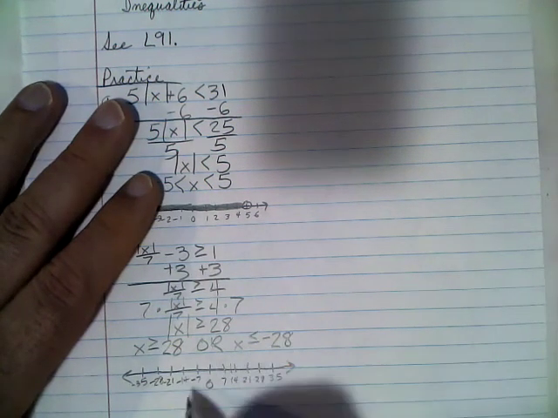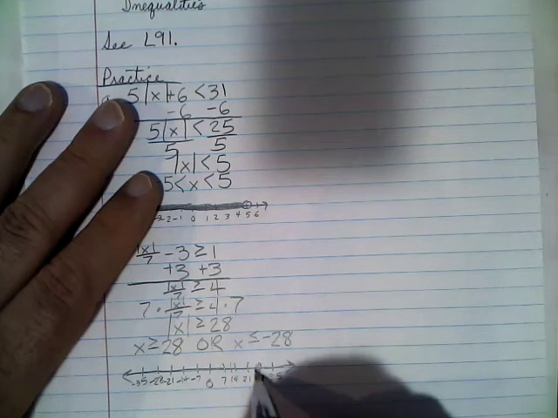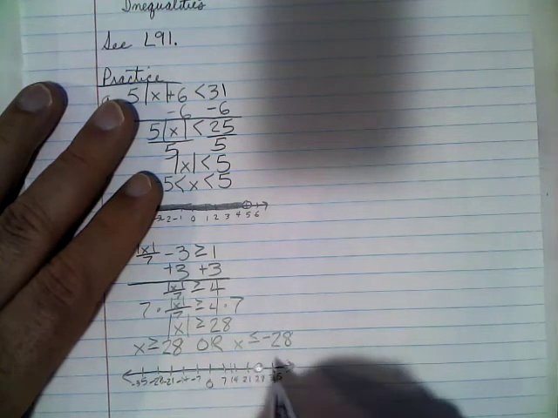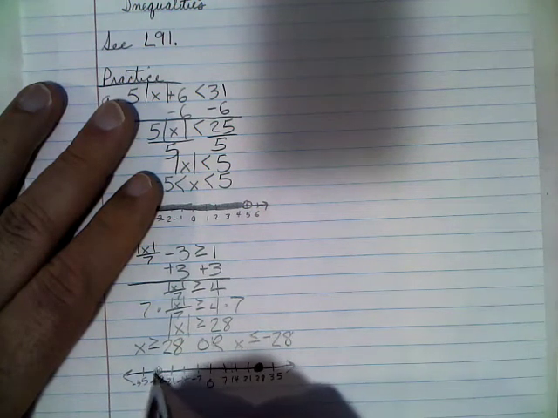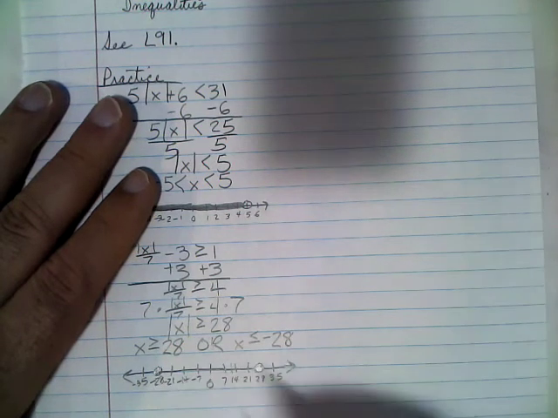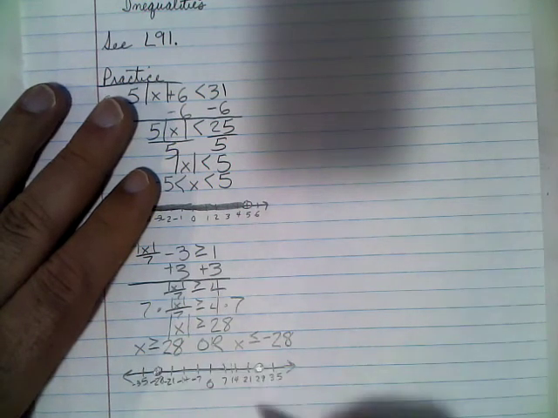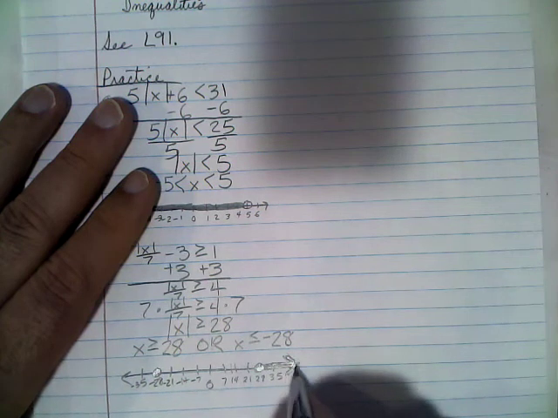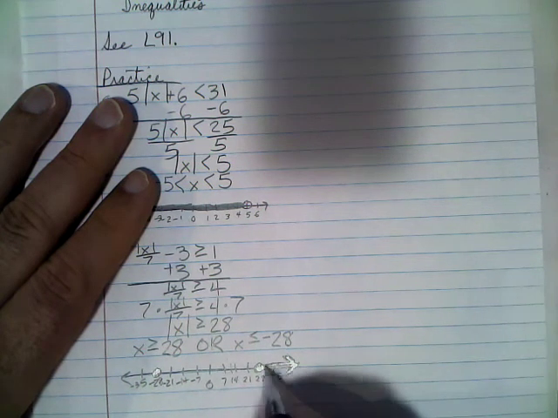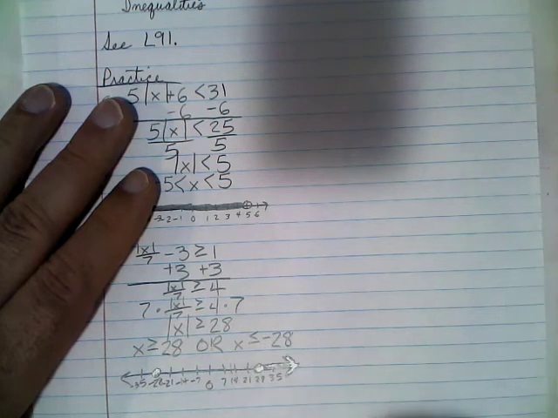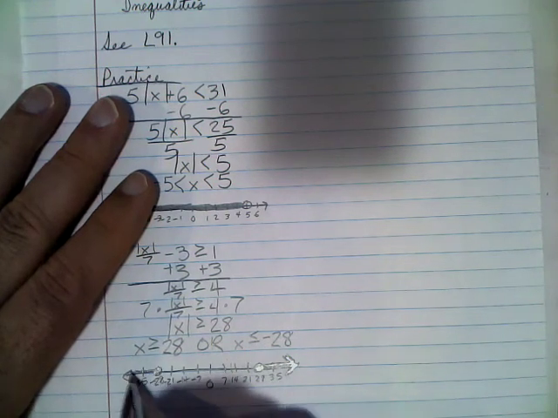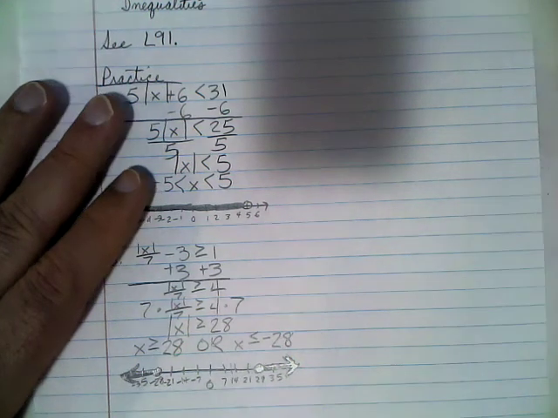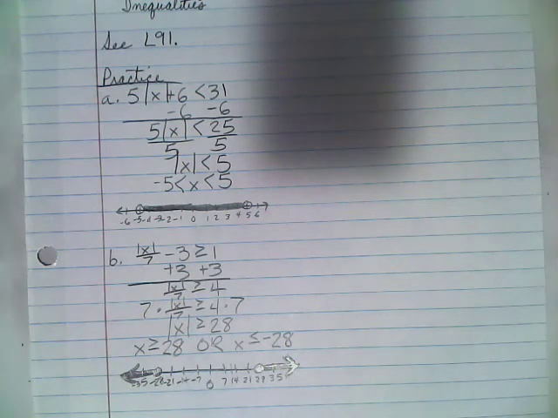Since this is a less than or equal to and that's a greater than or equal to, that means I'm going to have closed dots at 28. And so x is greater than 28. Well, greater than 28 would be out this way. Or x is less than a negative 28. So from the negative 28 going less than would be this way. And that's B.